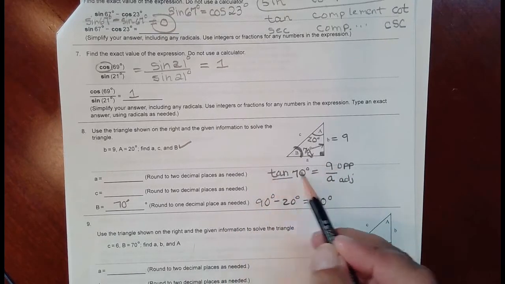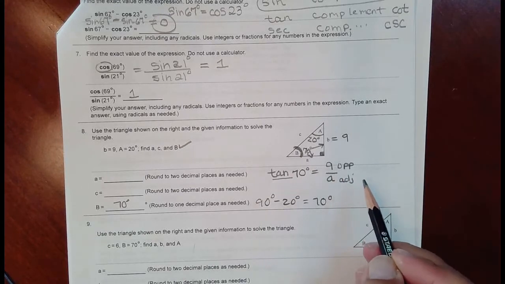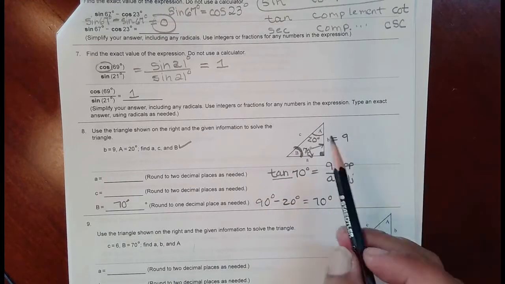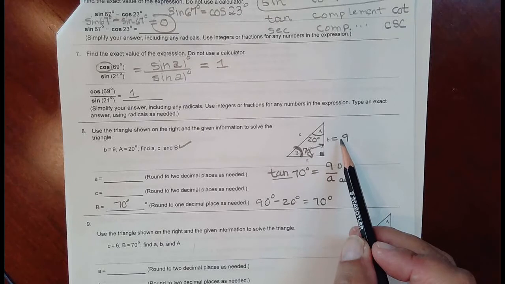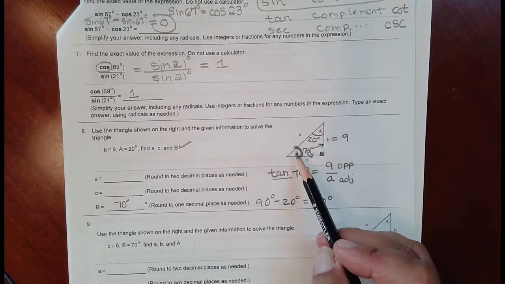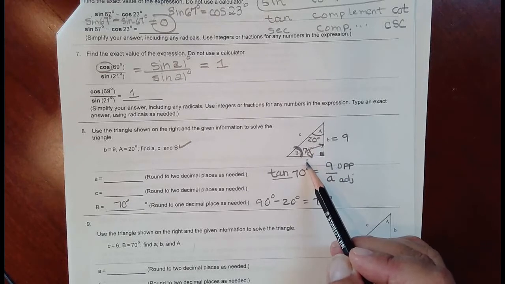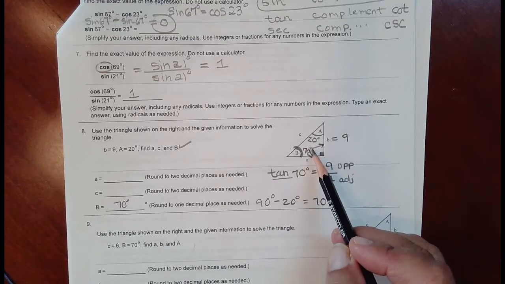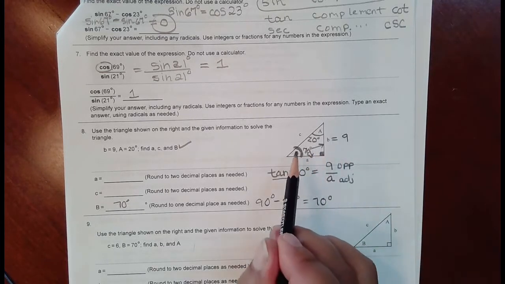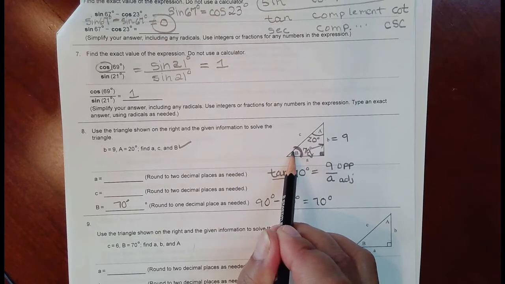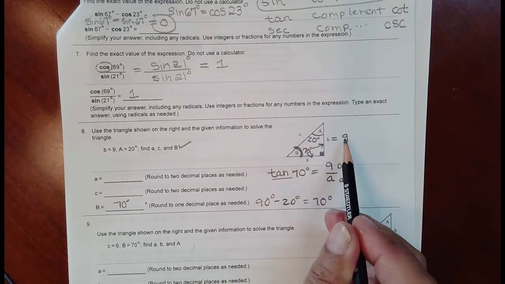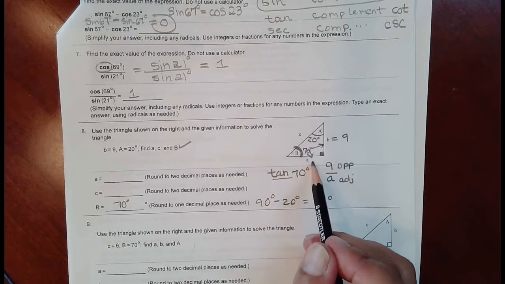T-O-A. Tangent is opposite over adjacent. So that's how I figure it out. Just try to pick what things you want in the problem first. I wanted this 9 in the problem, and I wanted the A in the problem because I'm looking for A. Then try to ask yourself, with respect to where you're standing, what are the names of those things? That one's called opposite. This one's called adjacent.